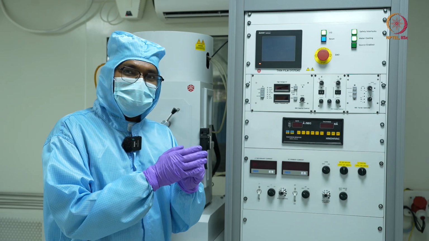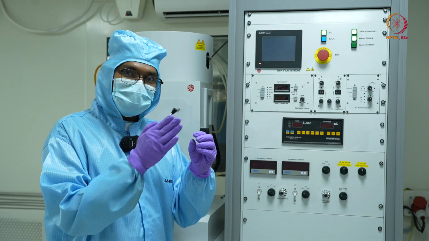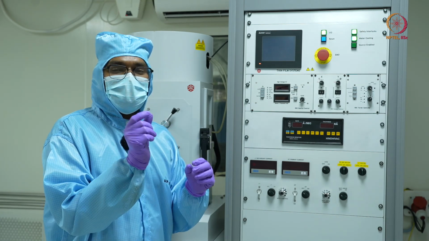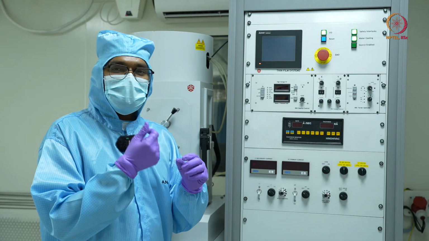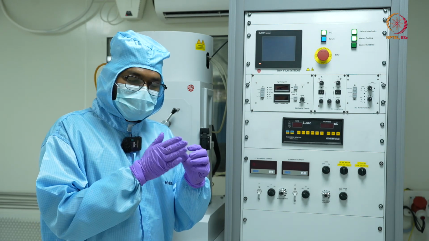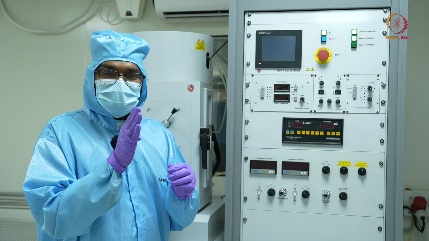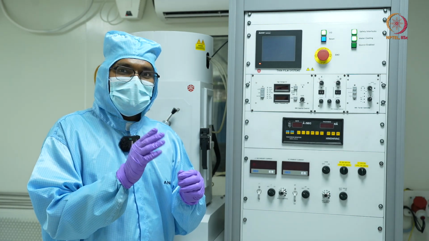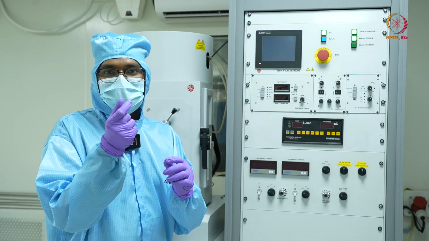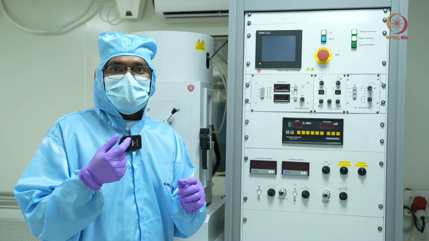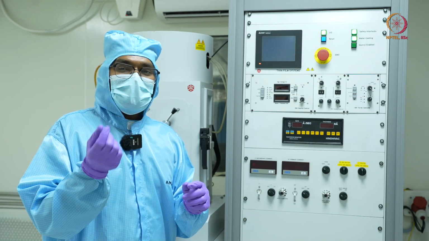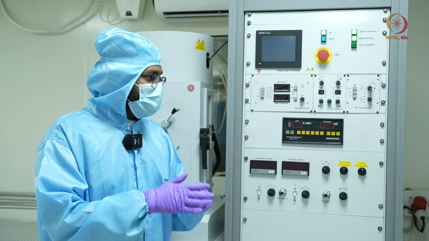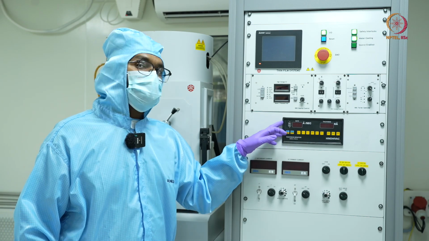Due to this extra material, extra thickness of material, there will be a change in mass, or rather an increase in the mass of this crystal. Due to this increase in mass, there will be a slight shift in its resonant frequency. Now, if you can somehow calculate this shift in the resonant frequency, you can have an estimate of how much mass is being deposited, and that's what this digital thickness monitor does.